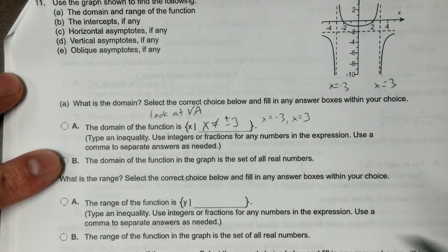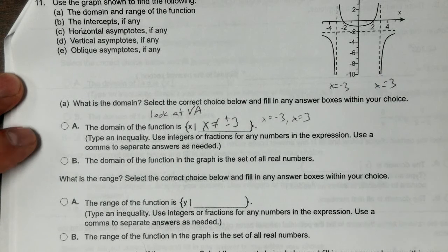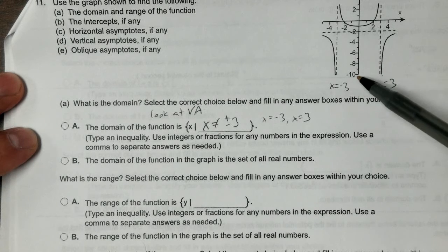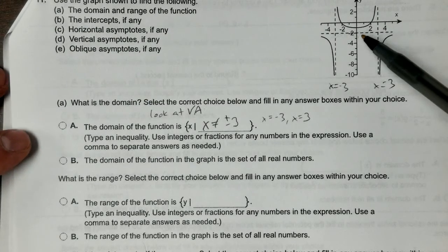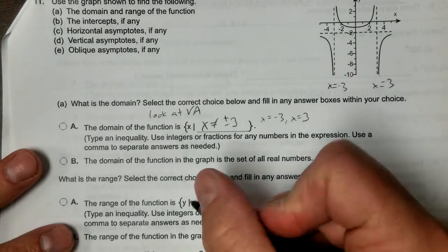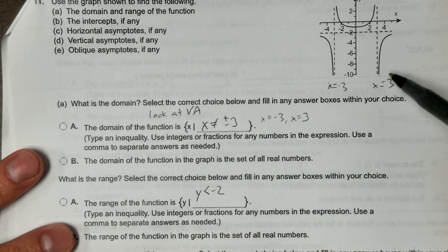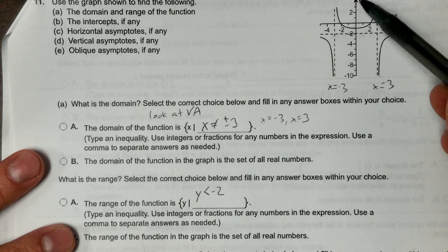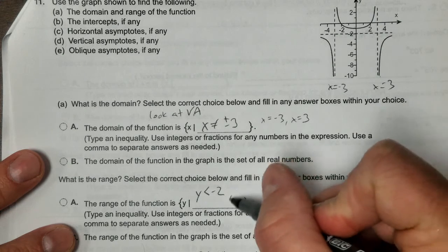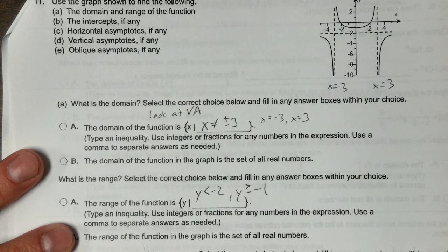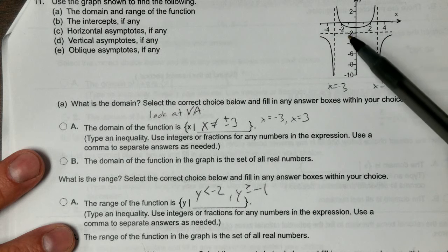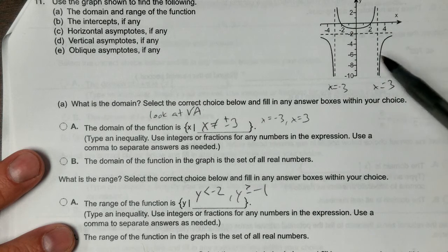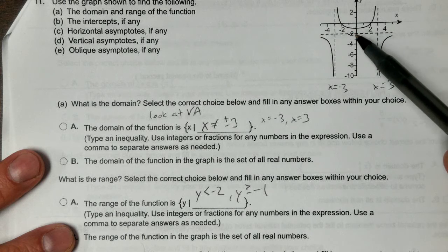And for the range, you're basically looking for where all the y values are defined. So it's everything except for the -2 to start with. So below -2. And it's also from this point up, so that's y greater than or equal to -1. So below the -2, but not including it, and then above or equal to the -1, because it's not defined in the little spot between the -1 and the -2.